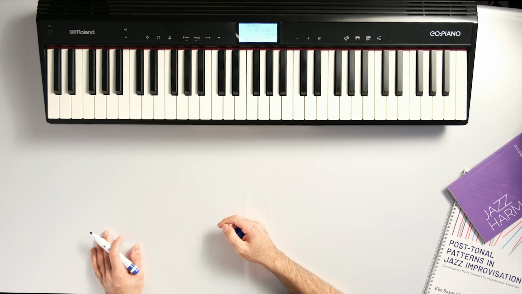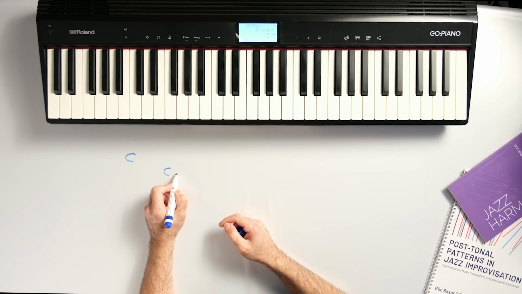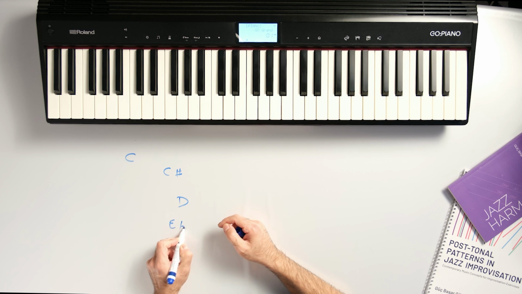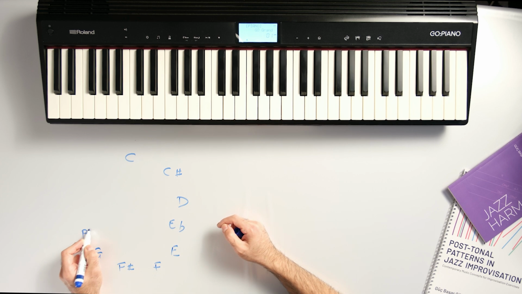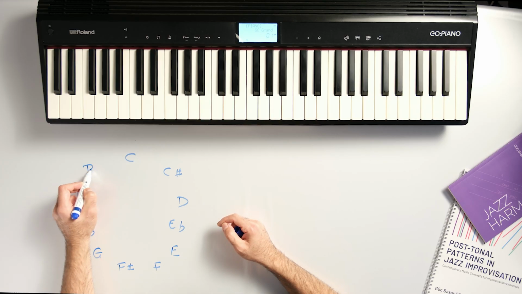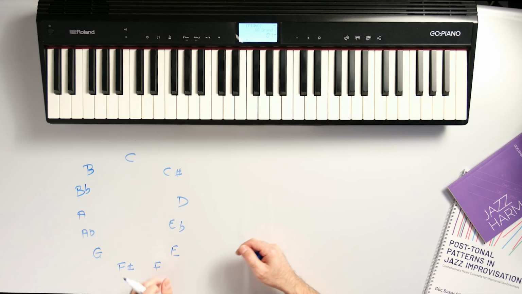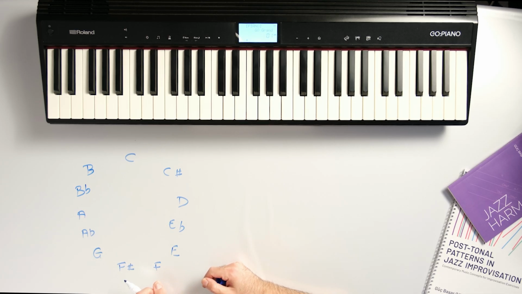The first thing we have to do is design our pitch space on the basis of the clockwise shape. Okay, we start from C, then C sharp, D, E flat, E, F, F sharp, G, A flat, A, B flat, and B. Okay, this is our first space to explain the relationship.